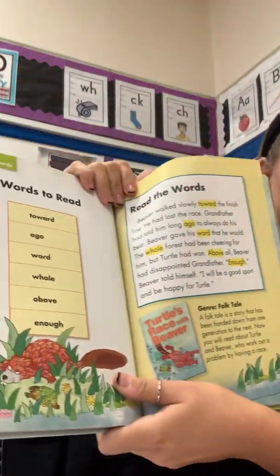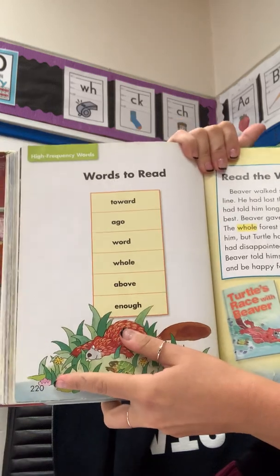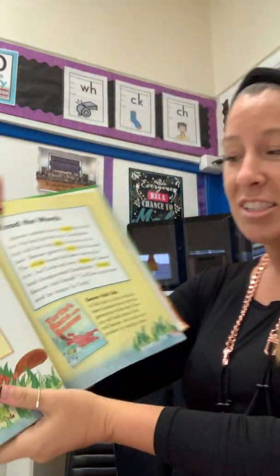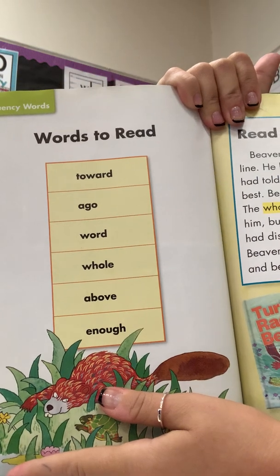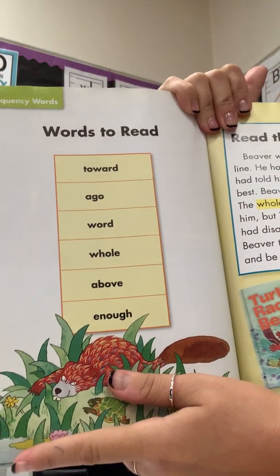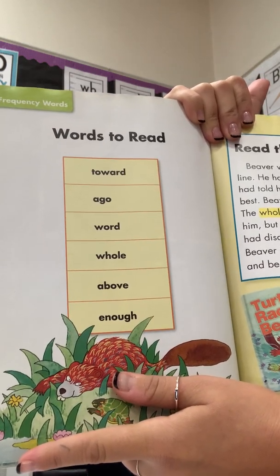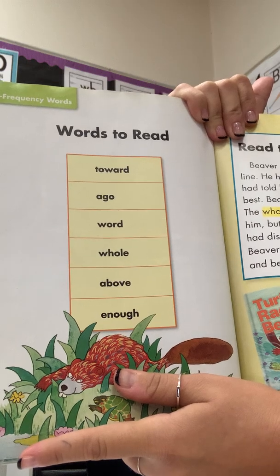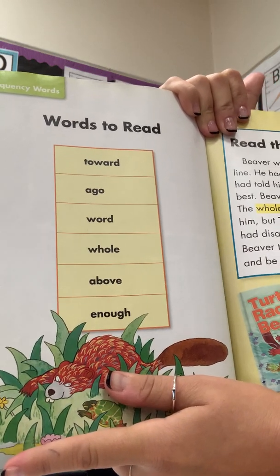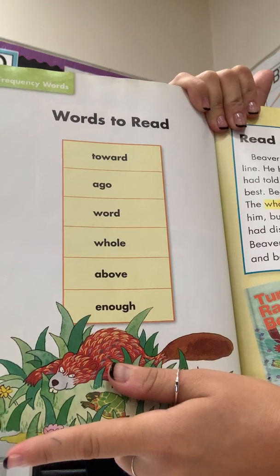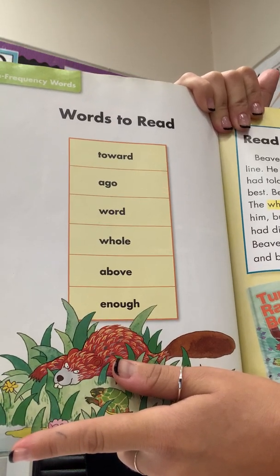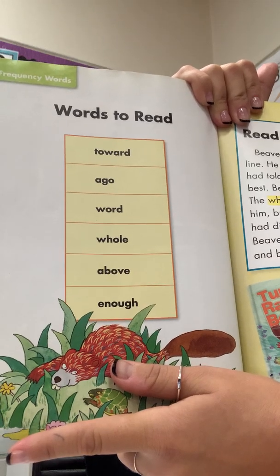All right, so in our book, the first page is words to know. Normally I would ask you boys and girls to help me read these words, but I'll read them today because I'm not sitting with you guys, okay? So the first word is the word toward. The second word is ago. The third word is word. The fourth word is whole. And not like the hole in the ground, like I ate the whole pie. The fifth word is above. And the last word is enough.